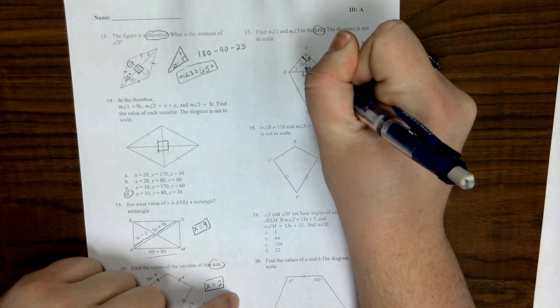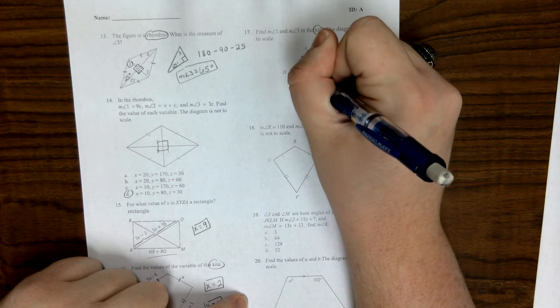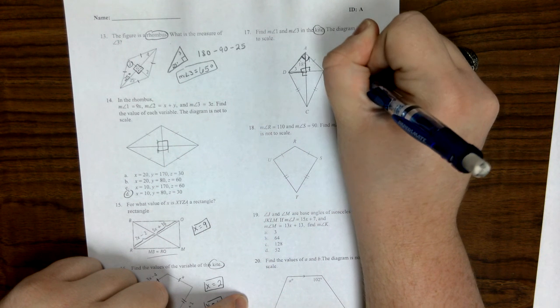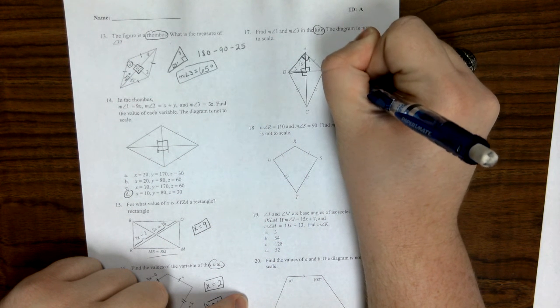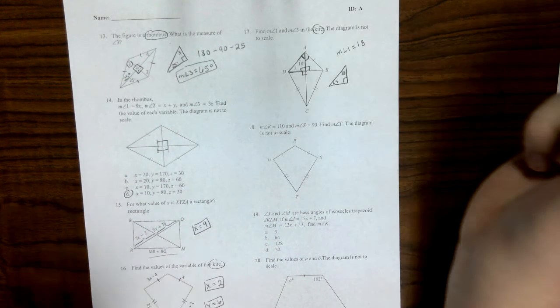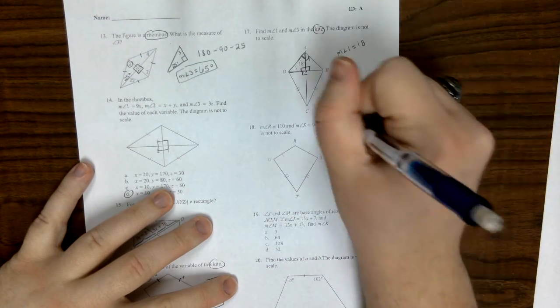Now we know this one's also 90. So I'm gonna pull out this triangle right here, just to show you something. We know this is 18. This is angle 3. We know two angles, we want the third one.